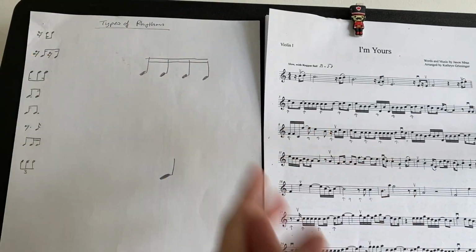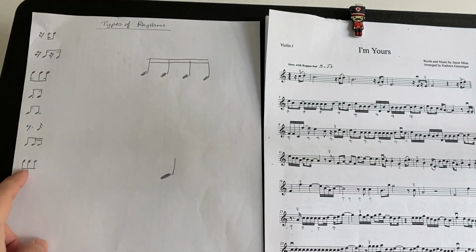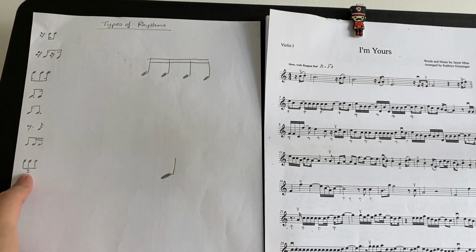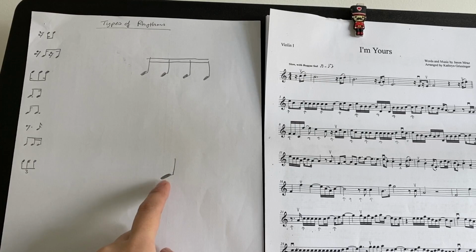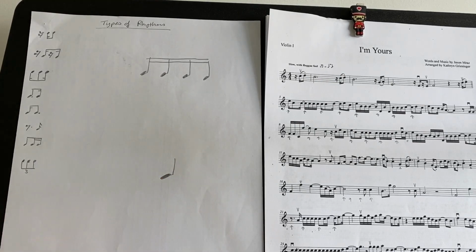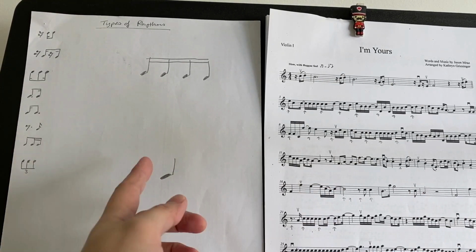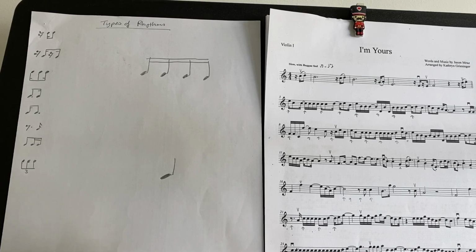1, 2, 3, 4. And now you have a triplet. So a triplet cannot be broken down from this. A triplet has to be broken down from a direct crotchet. So instead of just 1 count for a crotchet, you go 1, 2, 3. 1, 2, 3. Alright, and I think that's the gist of this song.